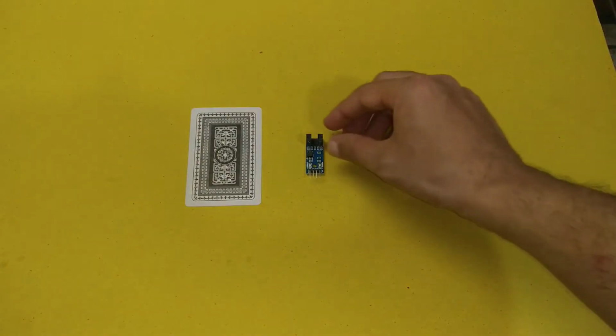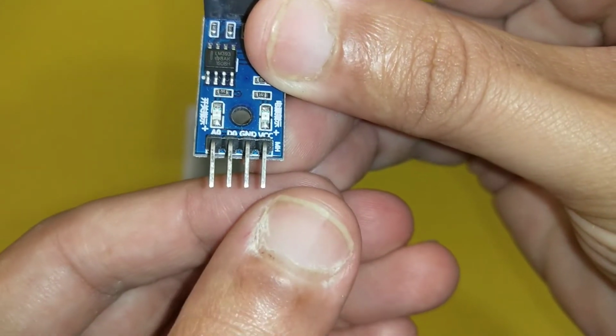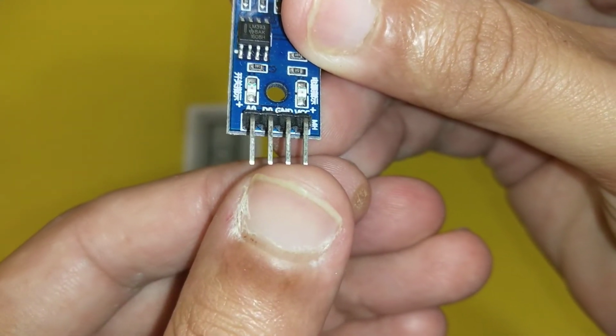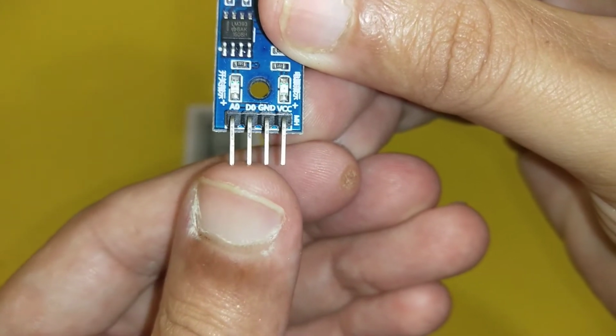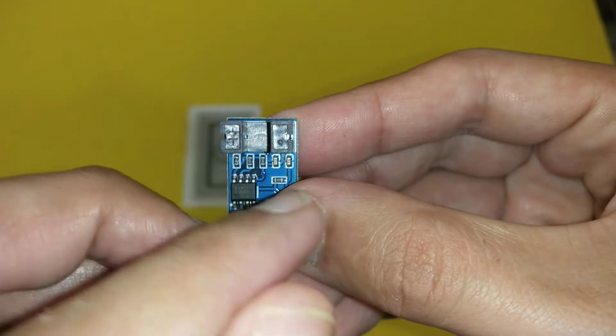So this is Opto Coupler Sensor. It has 4 legs. The rightmost leg is VCC or input voltage. Then we have ground followed by digital output and analog output. This is light emitter of the sensor, whereas this one is the light receiver.